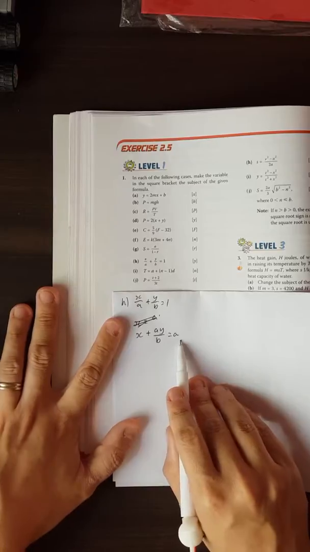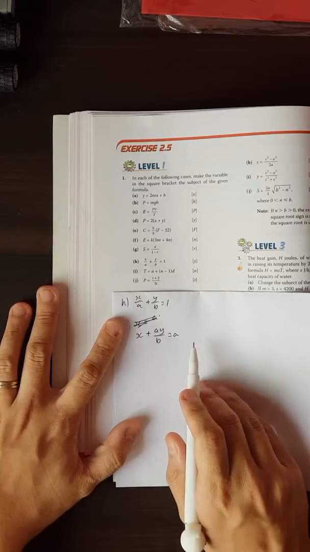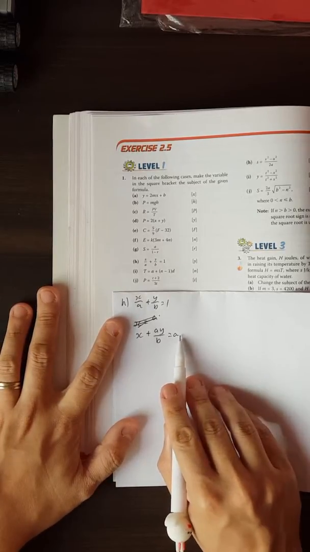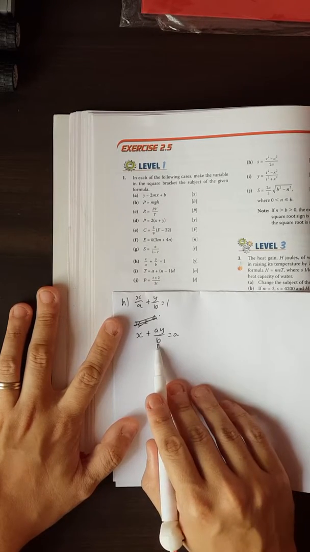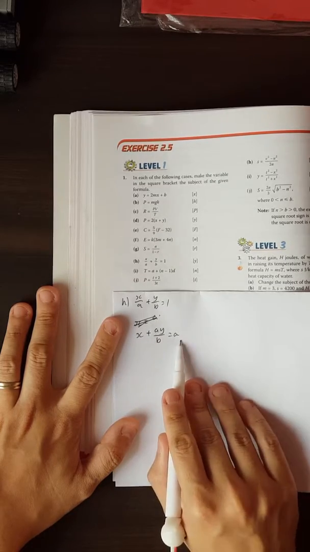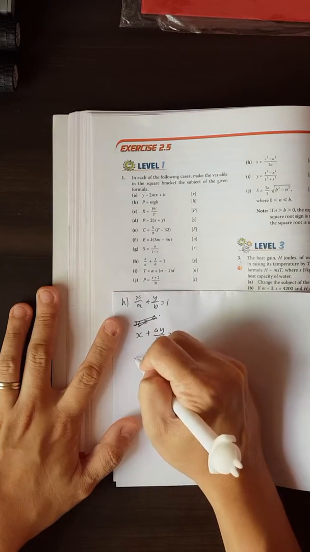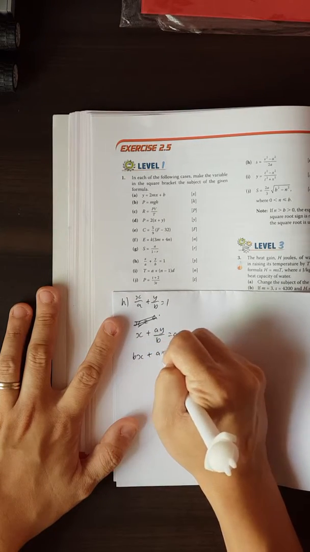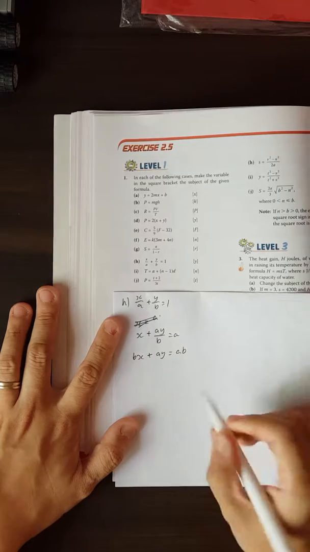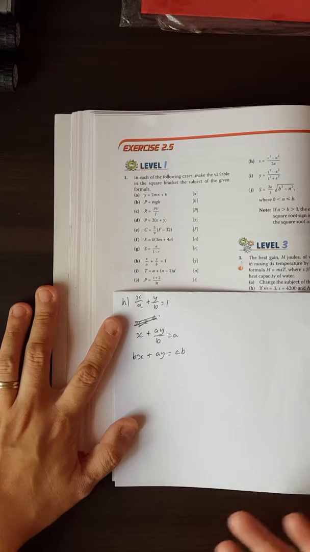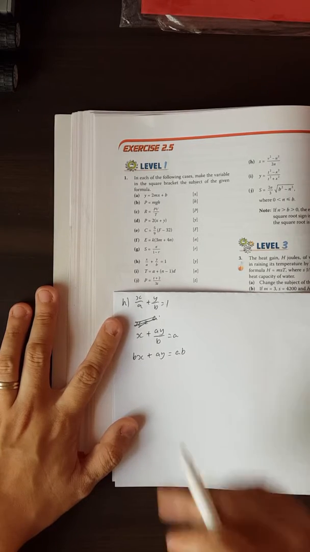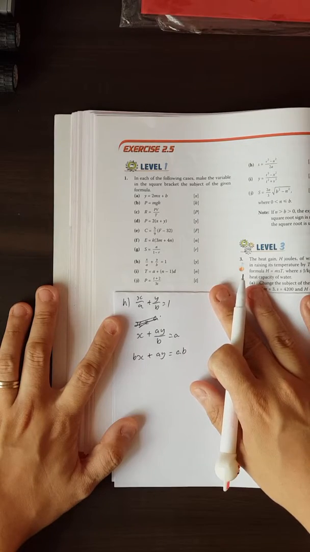Okay, next I'm repeating the steps again for b. Right, it's the same step, but I'm repeating it now for b because I want to remove this fraction. So I multiply b times b times b. So all these 3 terms times b. So this one will be bx plus ay equals to ab. See, so this is the process to remove fraction. Okay, so if there are 3 fractions, you will have 3 steps. If there are 4 fractions, you have 4 steps. Alright?